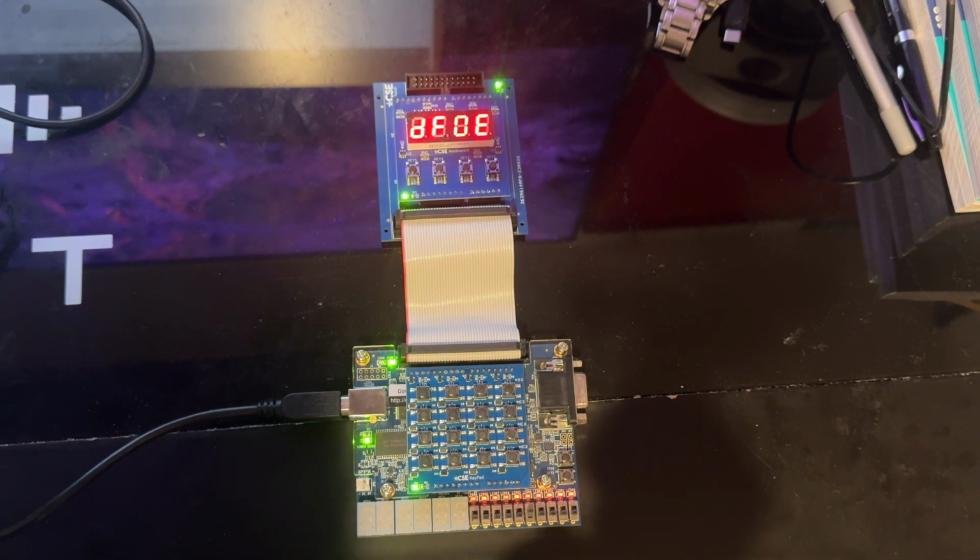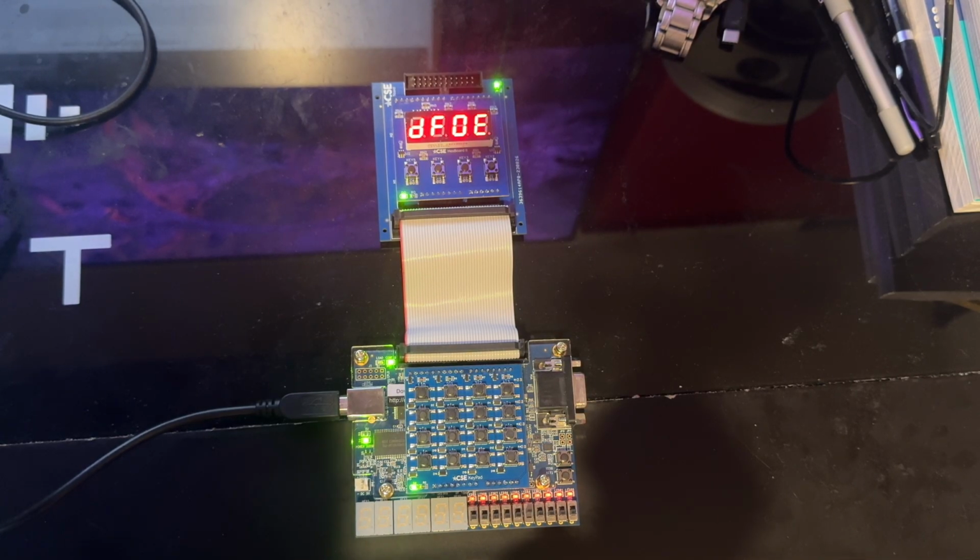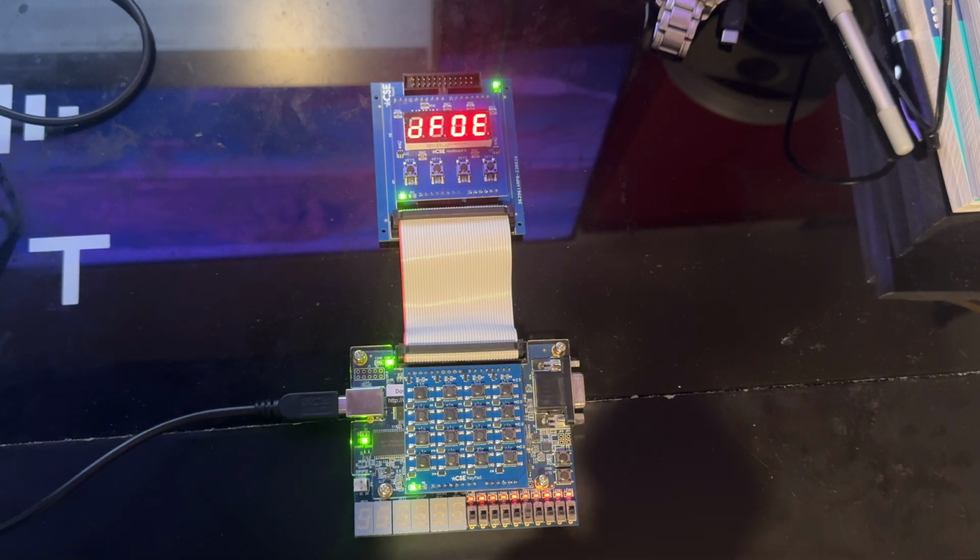Now switching over to my hex mode. Need to compile that.